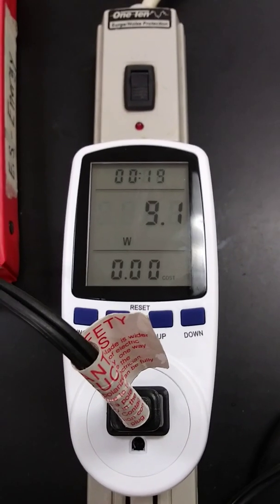Okay, the next one we're going to do is the LED. Yep, we'll do the LED light bulb next. So the LED is labeled at 8.5 watts. It runs at about 9 watts.